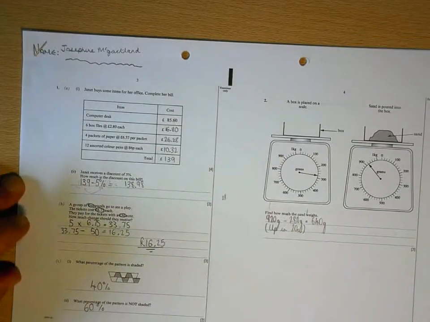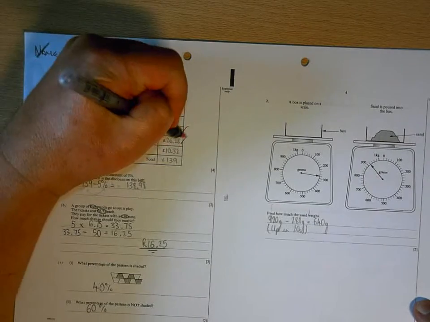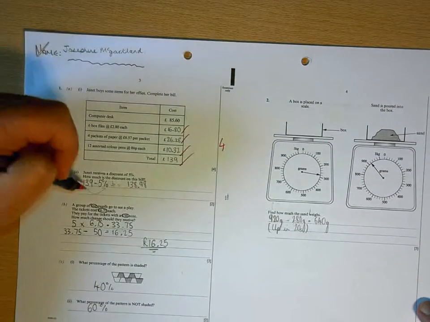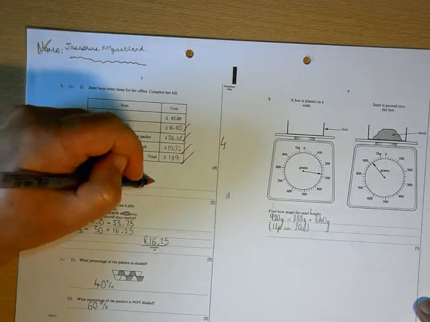Okay, Joe, let's see how you've done. Correct, correct, correct, correct. 4 marks. Right, not sure what you've done there, but that's not right.